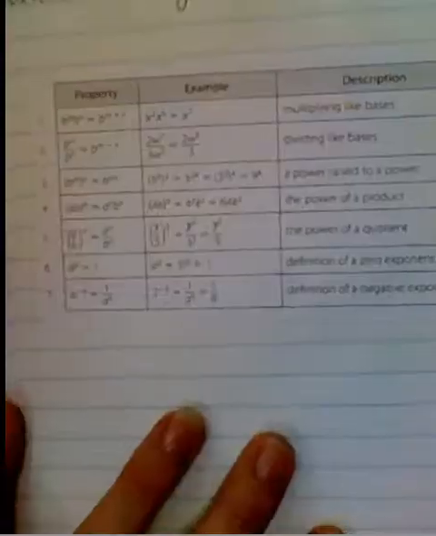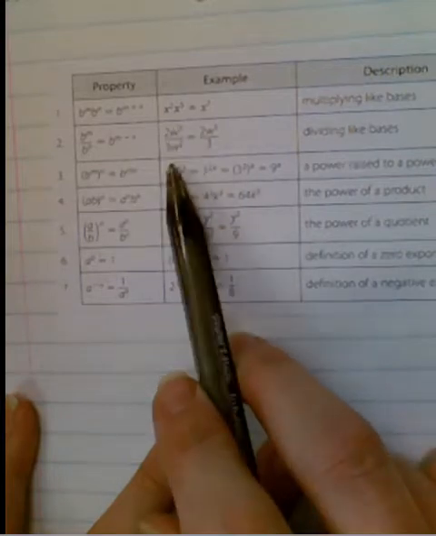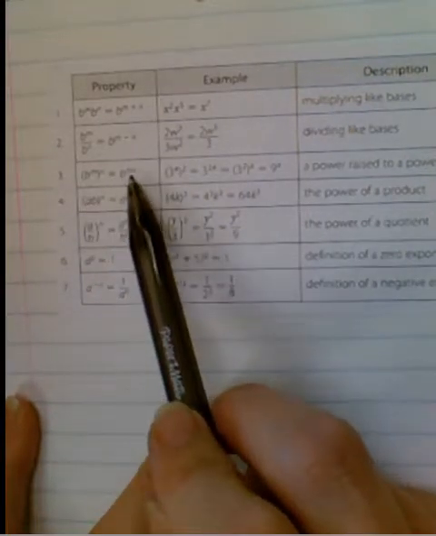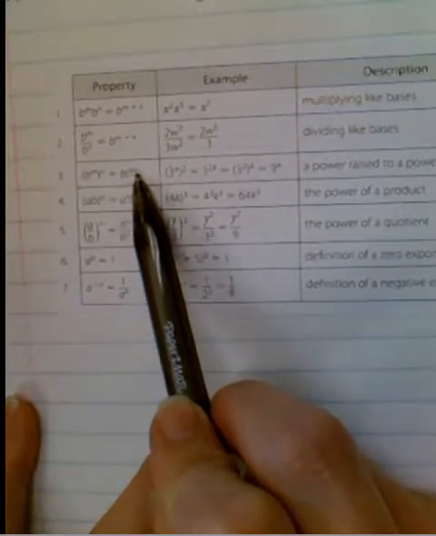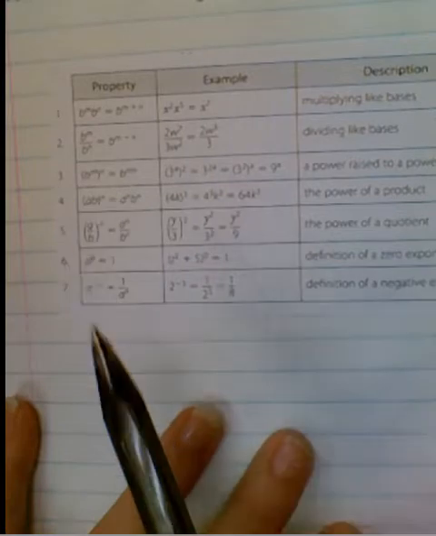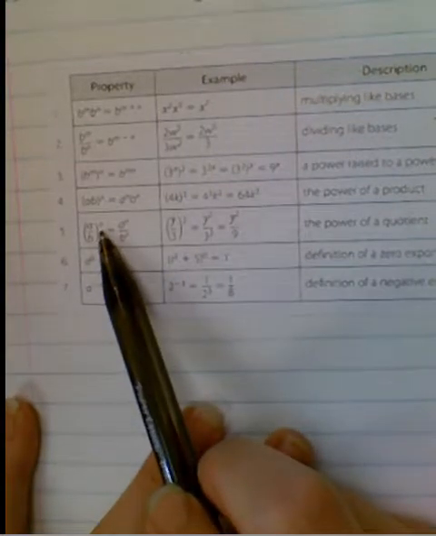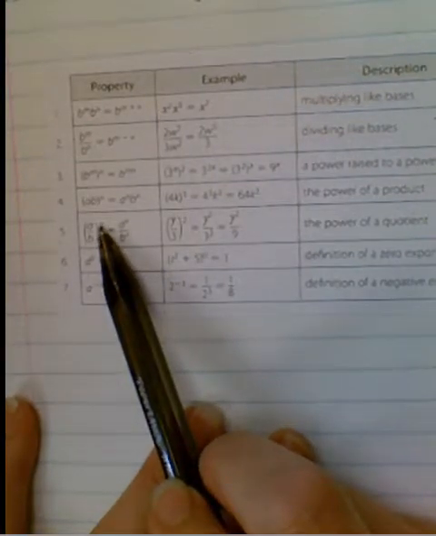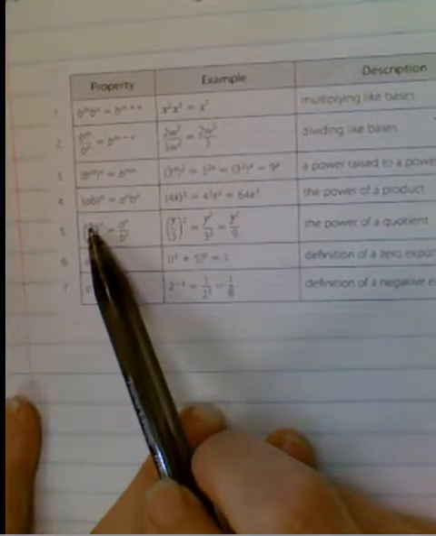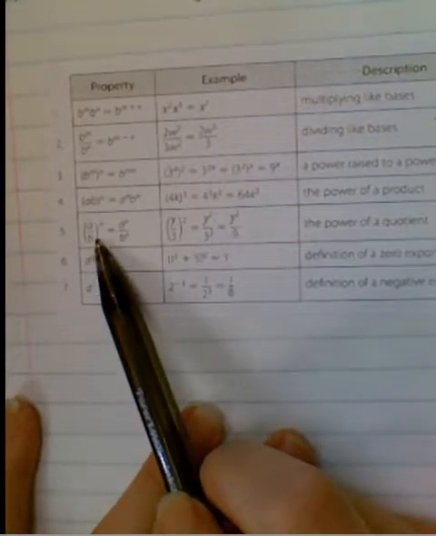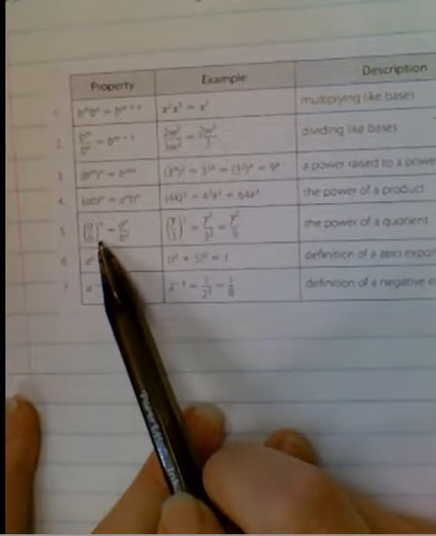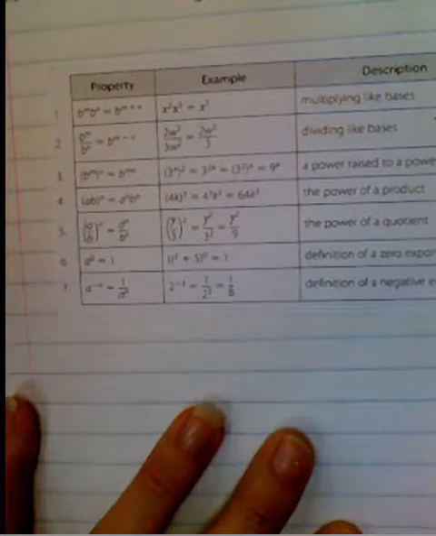The big ones are adding the exponents when multiplying, subtracting the exponents when dividing, multiplying the exponents when taking a power of the exponents, and then distribution of the exponent to each of the terms inside of a parentheses, so long as we're talking about a monomial, not a polynomial. Be careful that you don't try to do that on a polynomial.